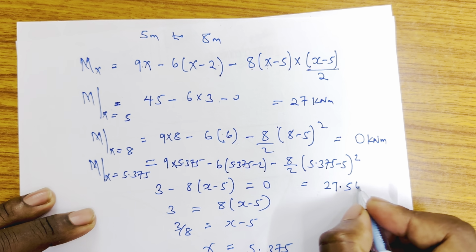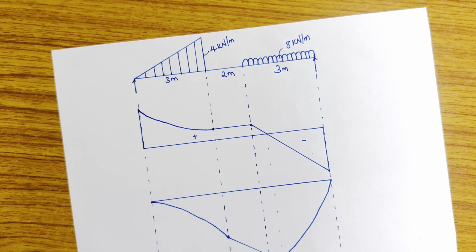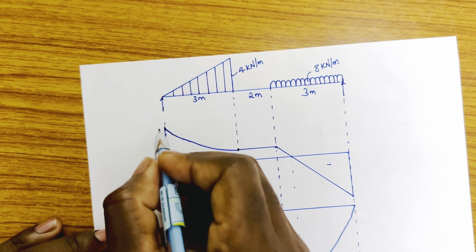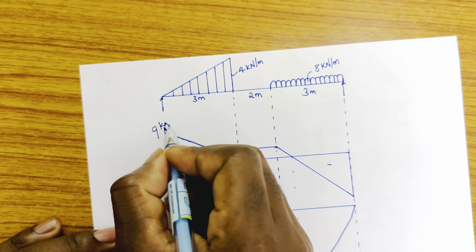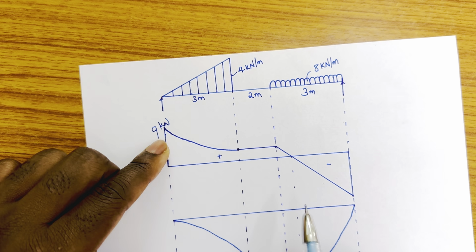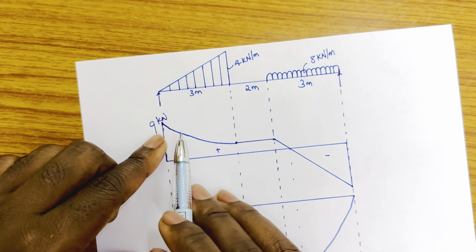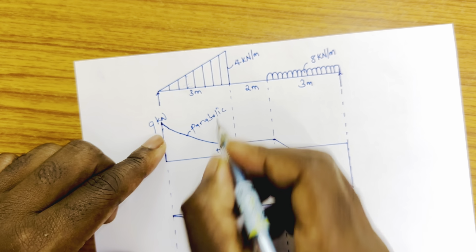Now allow me to show you how these values we have obtained can be drawn. I have drawn it ready here clearly, but I will explain how it has been obtained. As you can see, now this is the shear force. We found in our first case that the value of the shear force at this point was 9 kilonewton, so we have drawn it to 9. And since this is a uniformly varying load, it is going to produce x squared, which is a parabola. So you have to draw a parabolic curve.